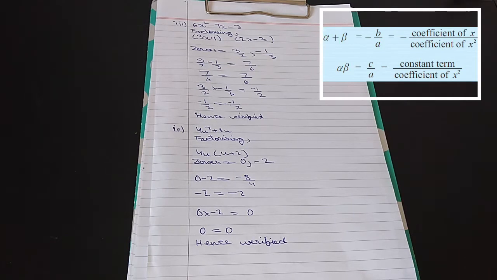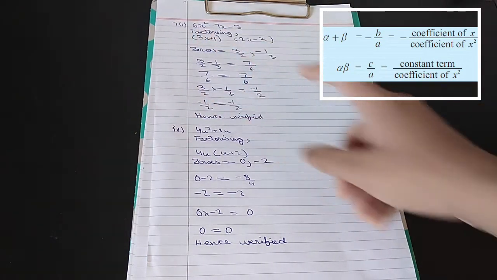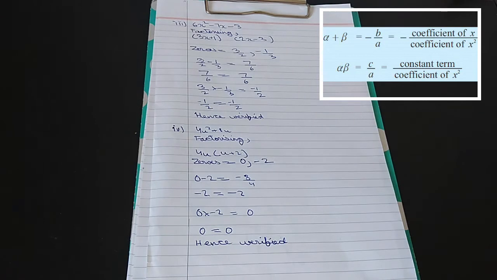So, the zeros are 3 by 2 and minus 1 by 3. Now, let's do the sum of zeros. The sum of zeros equals 3 by 2 minus 1 by 3, which is equal to 7 by 6. And minus b by a, that is 7 by 6. So these both are equal.